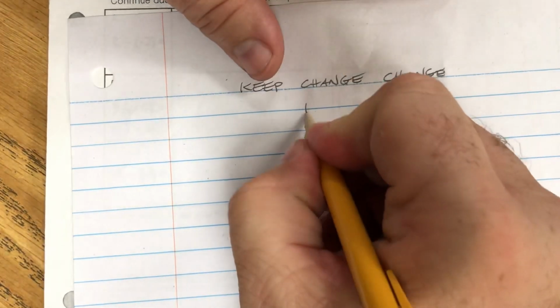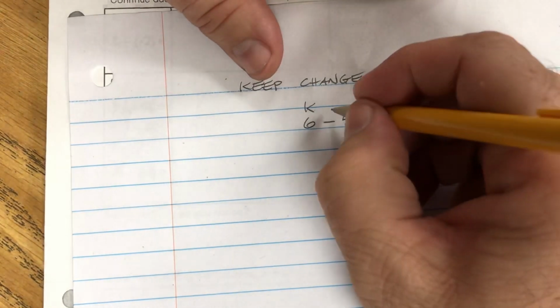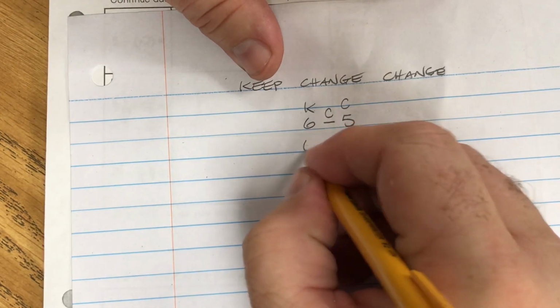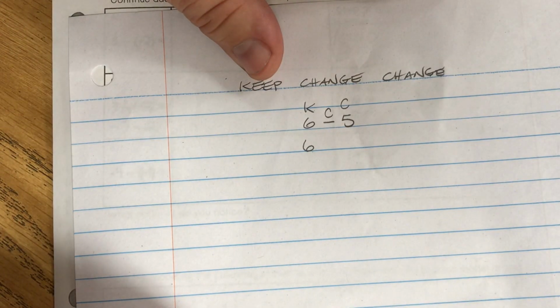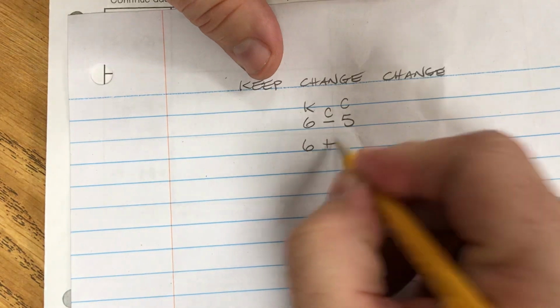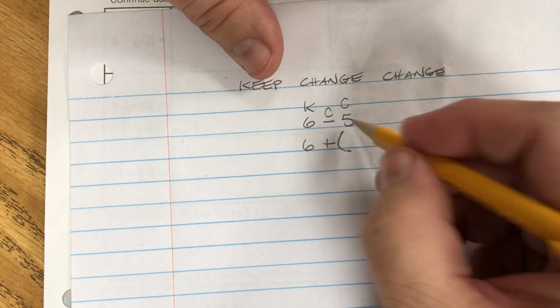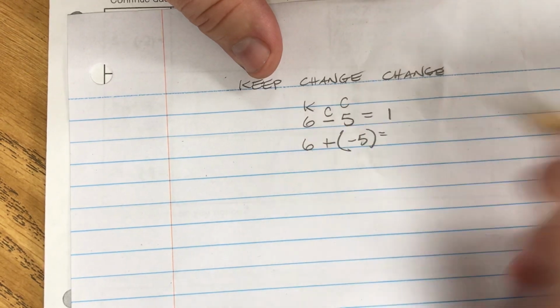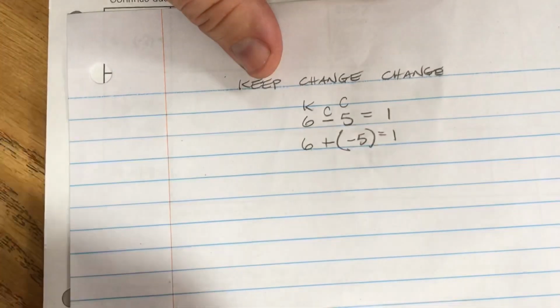The way it works is you keep the first number the same, you change subtraction to addition, and you change the second number to the opposite of what it is. So I'm going to keep positive 6 as positive 6. I'm going to change subtraction to addition, and I'm going to change positive 5 to negative 5. Well, 6 minus 5 is 1, and that means 6 plus negative 5 is also 1.